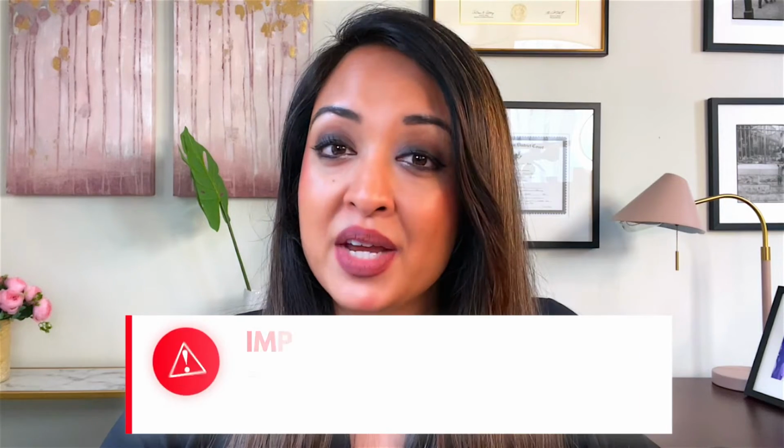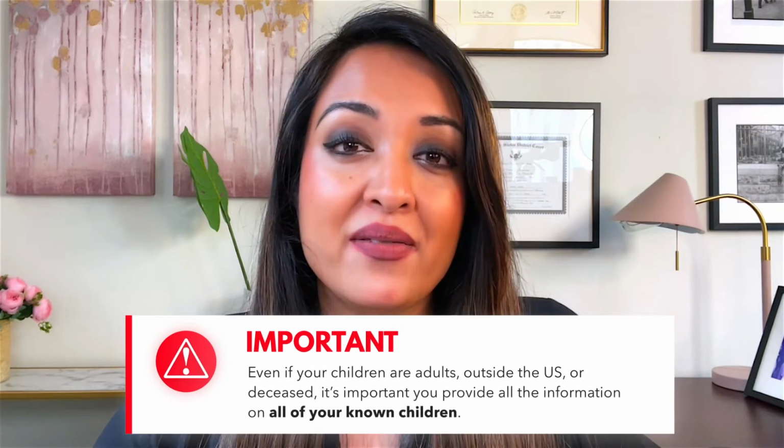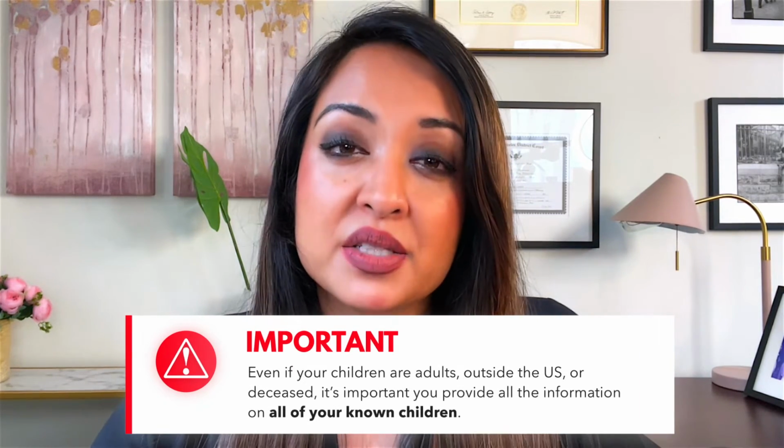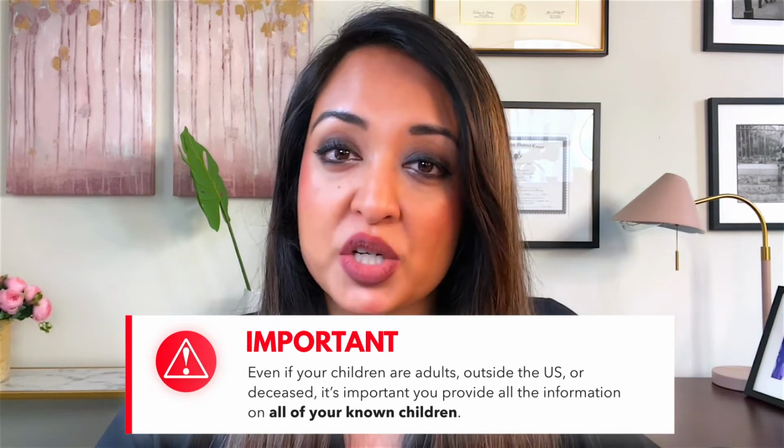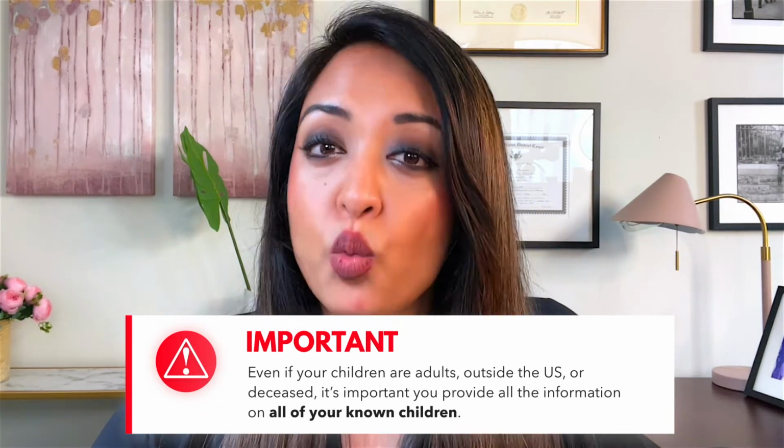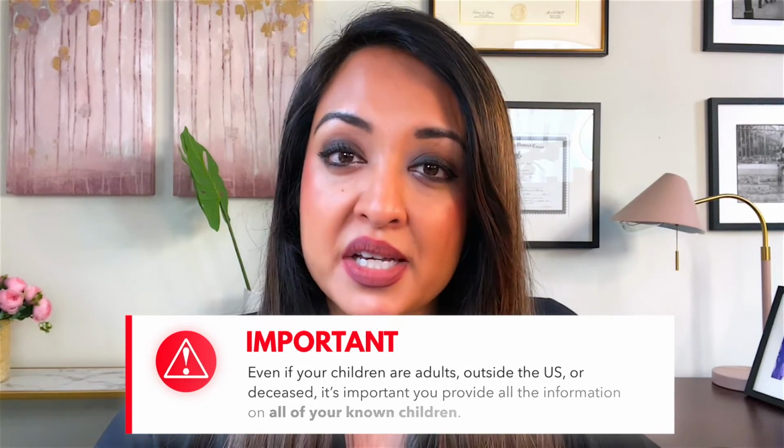Next, in Part 6, you will be required to provide information on your children. Now, even if your children are adults or even if they are not inside the US, it is very important that you provide all the information on all of your known children wherever they are around the world, whether they are alive, whether they are deceased, or whether they are over 21 years of age.